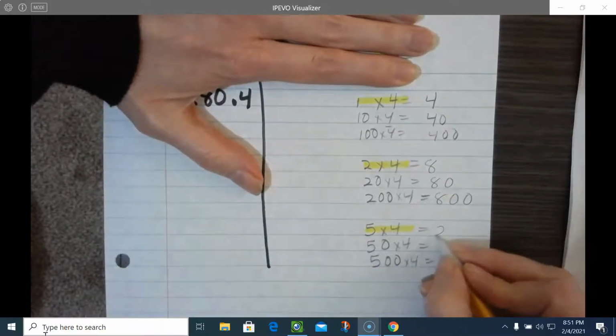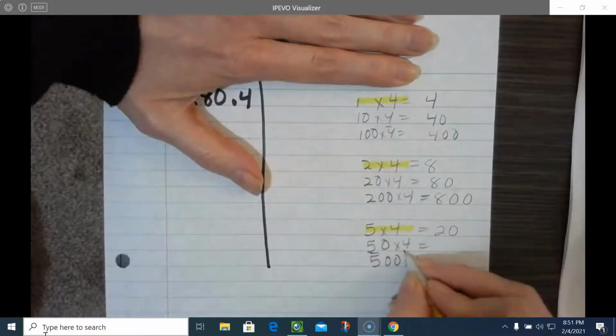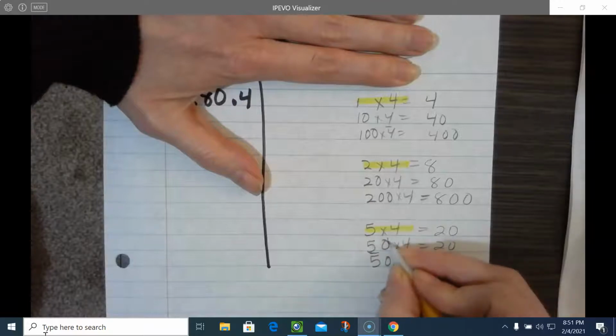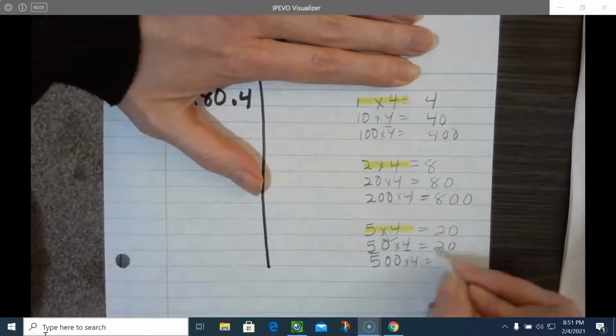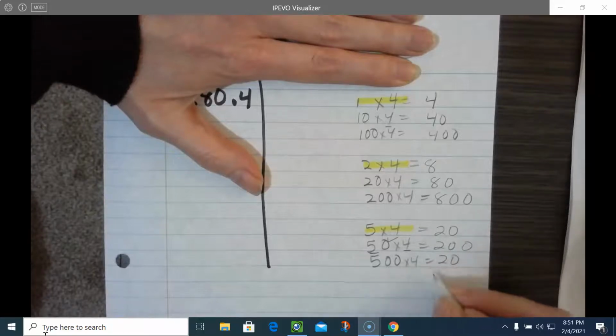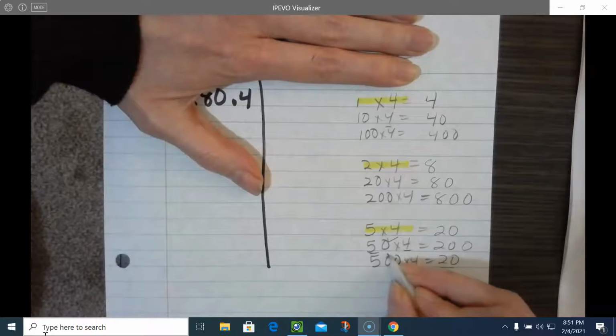5 times 4, that's a 20. So 5 times 4, or 50 times 4, excuse me, would be 200. And then 500 times 4 would be a 20 with 2 zeros behind it, or 2,000.